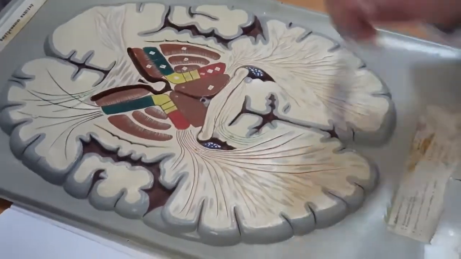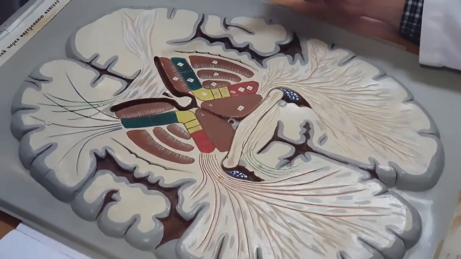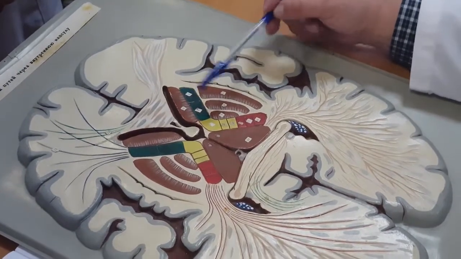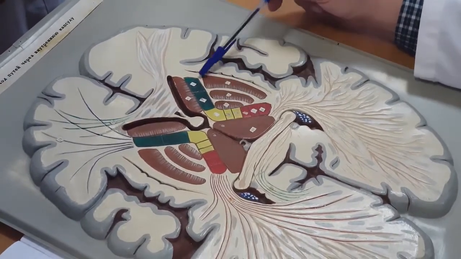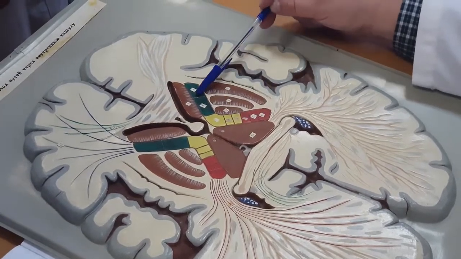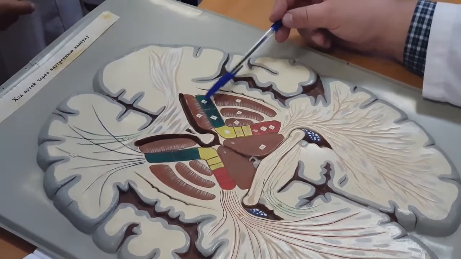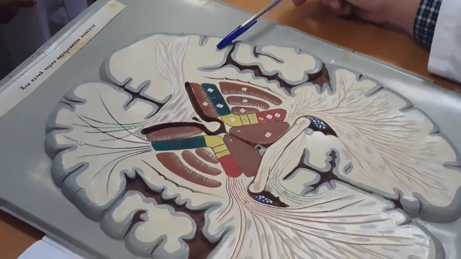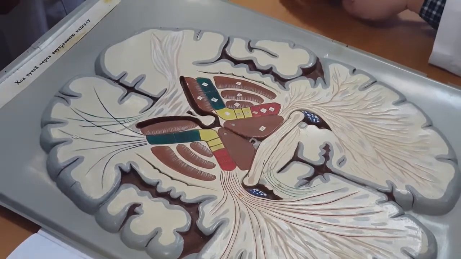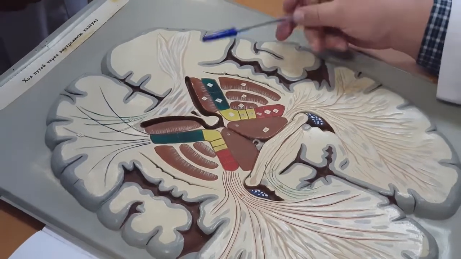Projectional fibers pass through the internal capsule. That is the internal capsule. It is white matter in the space between nucleus caudatus, thalamus, and nucleus lentiformis. In this place we have the internal capsule, and here are the projectional fibers. These fibers join the hemisphere with lower departments of the brain or with the spinal cord. You need to know the names of these tracts.